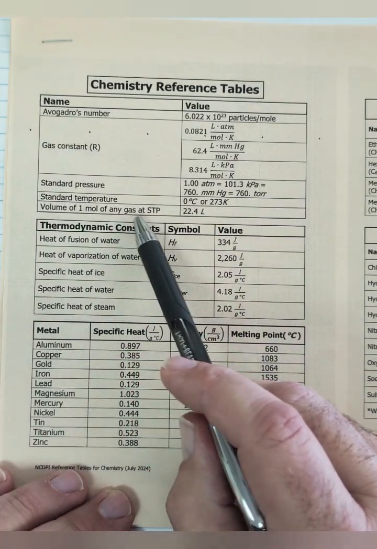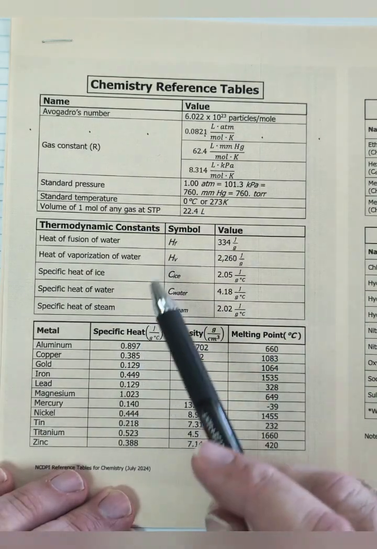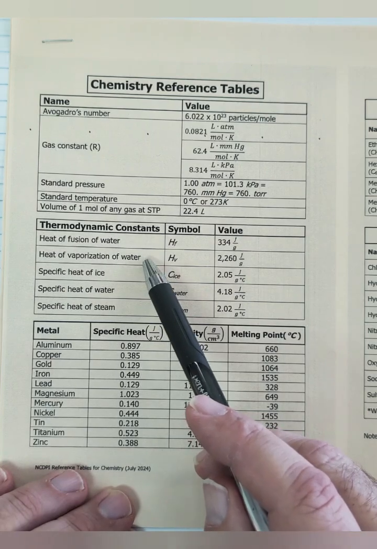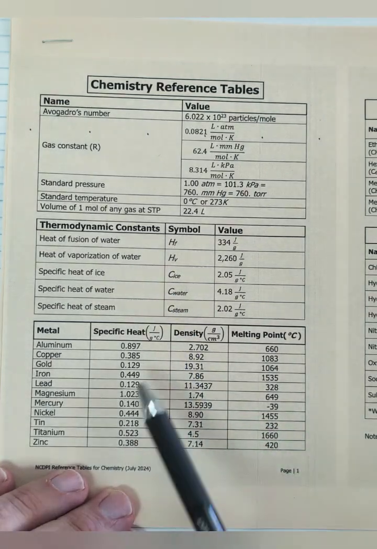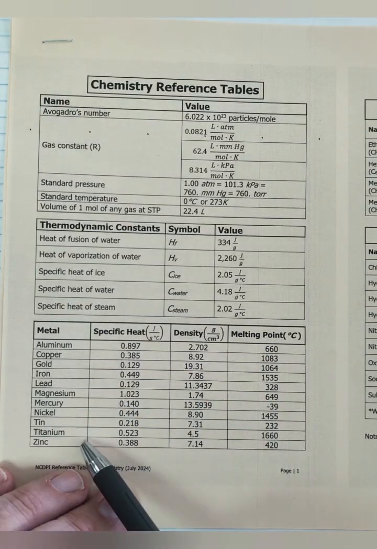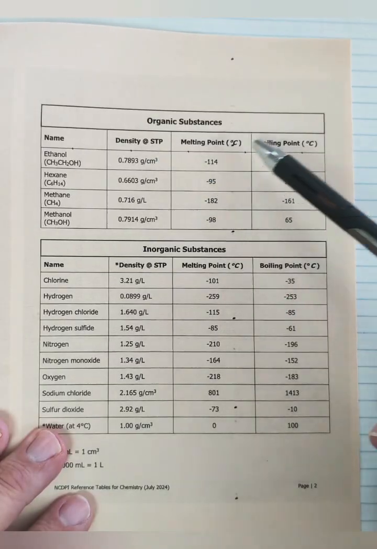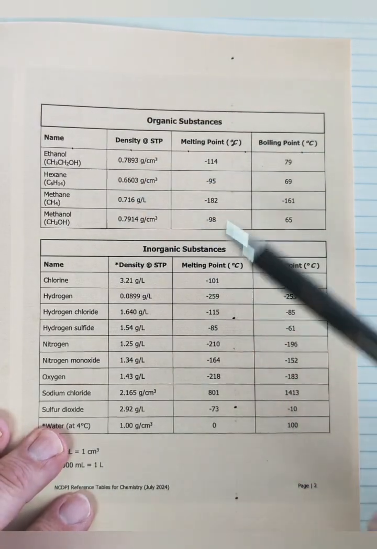Volume of 1 mole of any gas at STP is 22.4 liters. We also have heat of fusion and vaporization for water, specific heat of ice, water, and steam. We also have specific heat, density, and melting point for various metals. On page 2, we have density, melting point, and boiling points of 4 different organic substances.